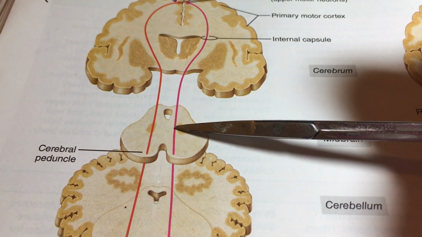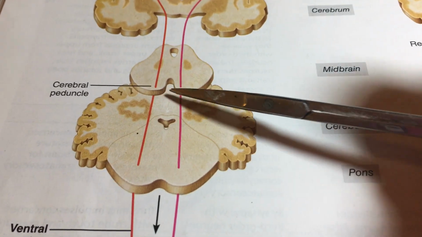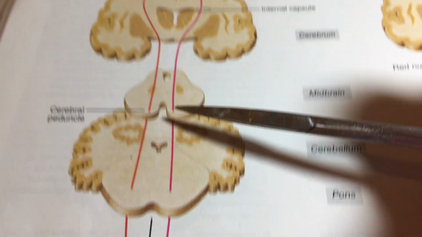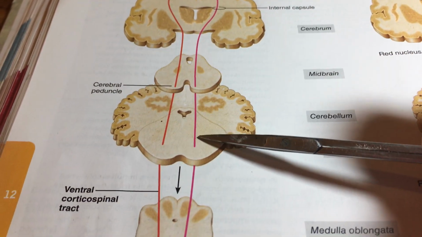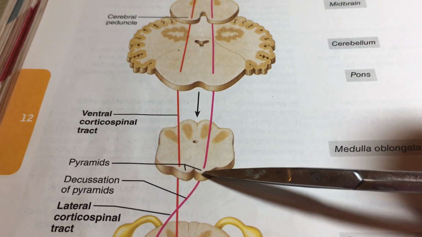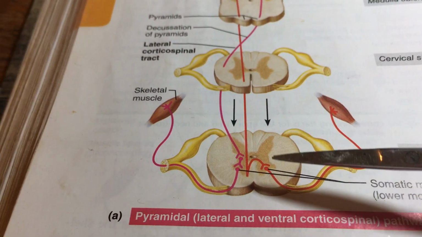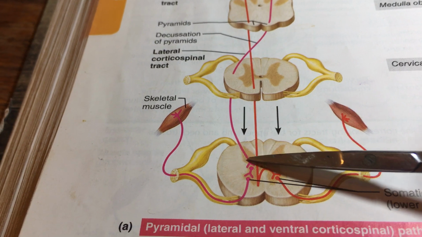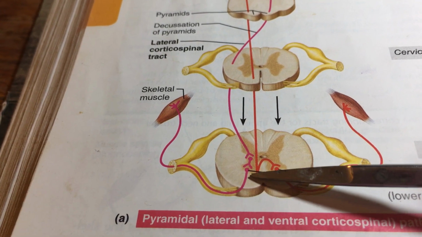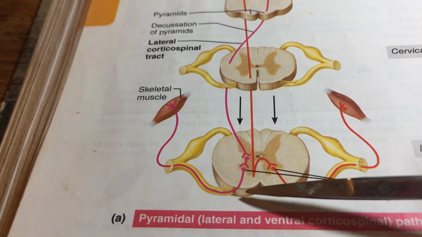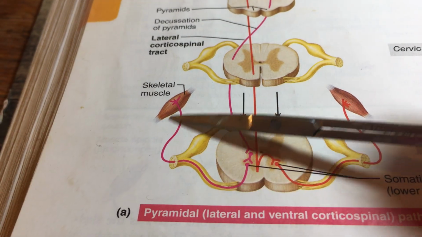Then let's consider another pathway up here. It's going to come on down, and it's going to go through the cerebral peduncle. It's going to stay basically on the same side, and then it's going to go through the pyramidal decussation. Now it's crossed over, so it doesn't need to cross over anymore, and it's going to come down here and go to the ventral horn, and it's going to operate a muscle over here.